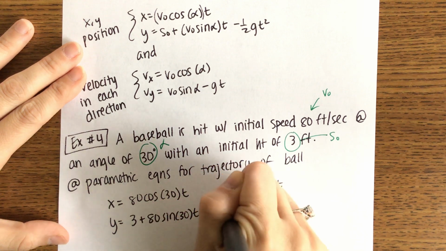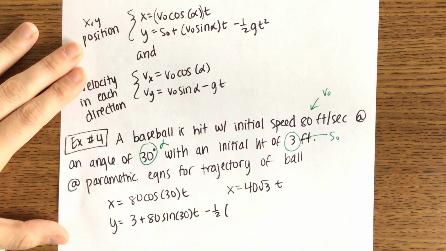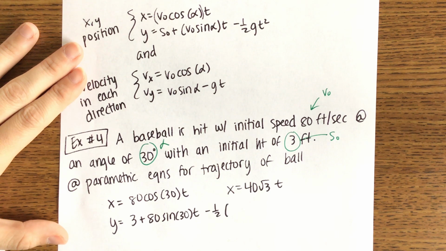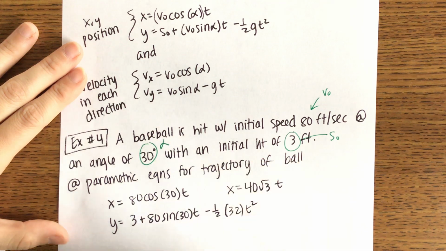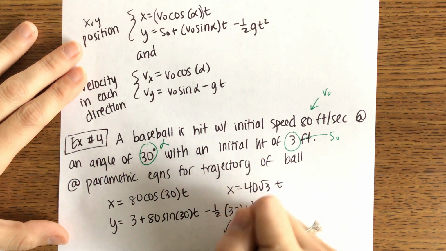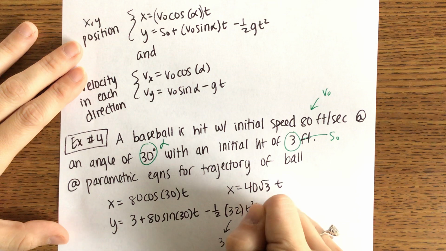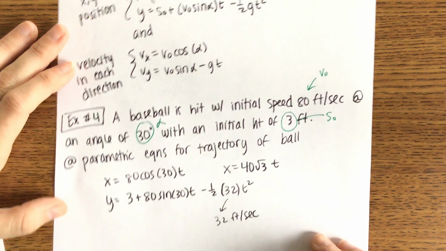1/2. What's g? What's the value of g? Feet. 32? Right, 32 feet per second. Sure? Okay, great.